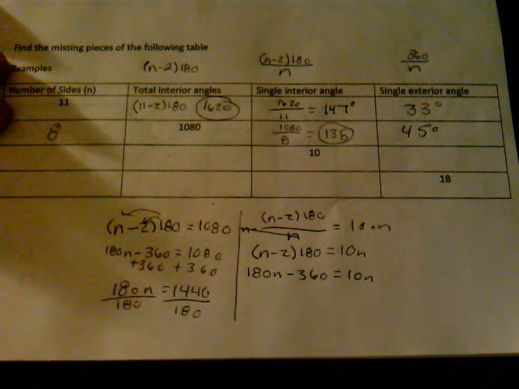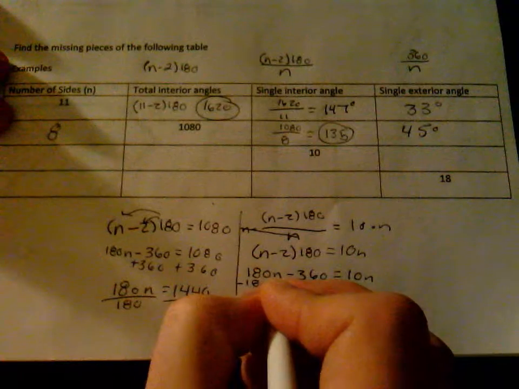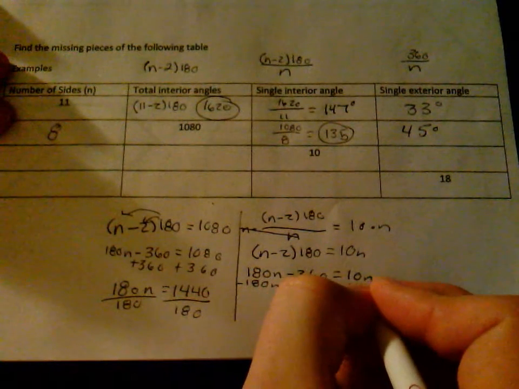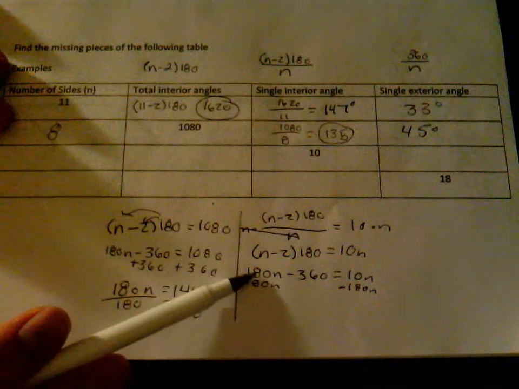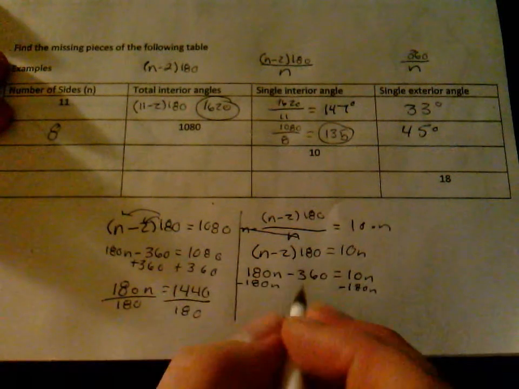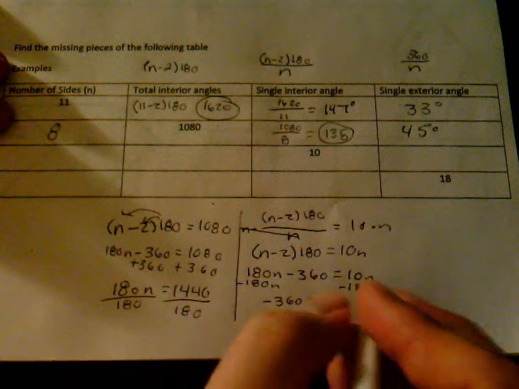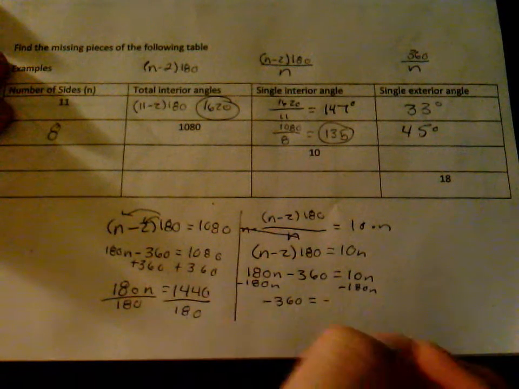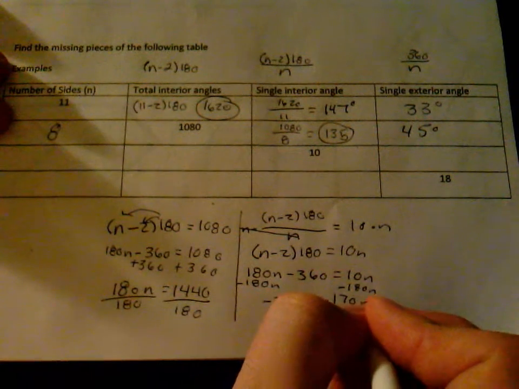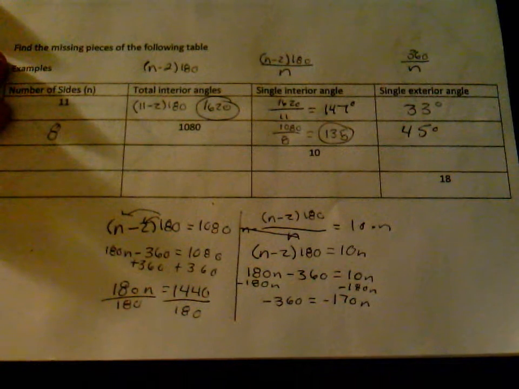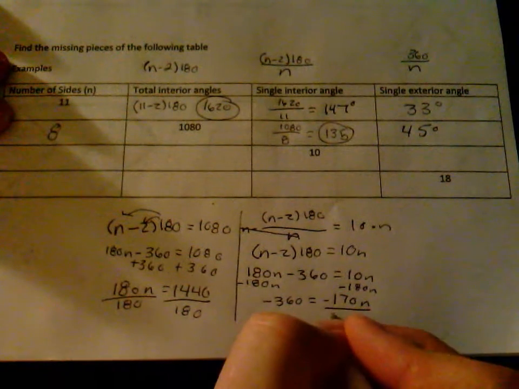Our next step is to get rid of the 180n, so you subtract 180n because we're trying to get all the n's on one side. Since there's an n on this side and an n on this side, we're going to bring them all over here. So it becomes negative 360 equals negative 170n. Then you would divide by negative 170.